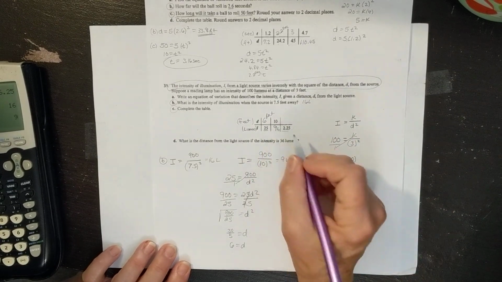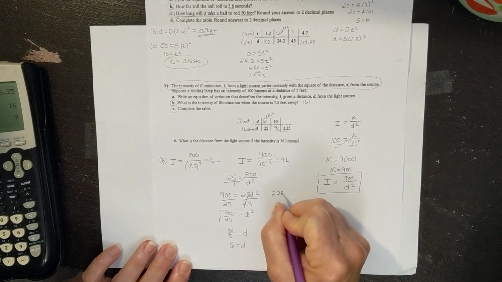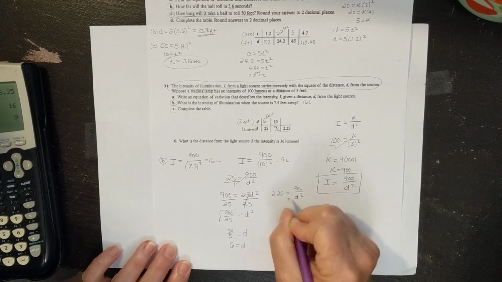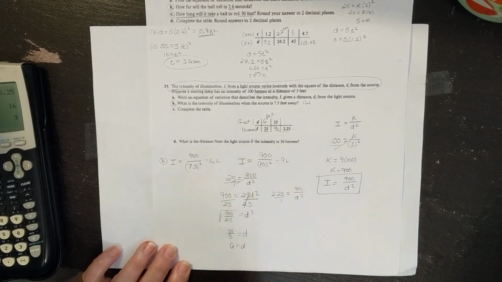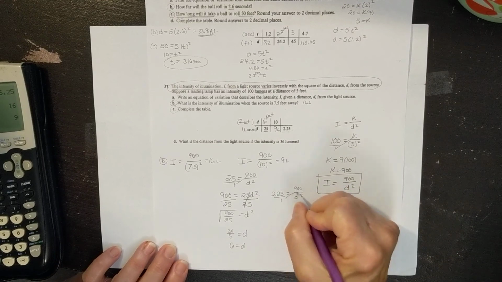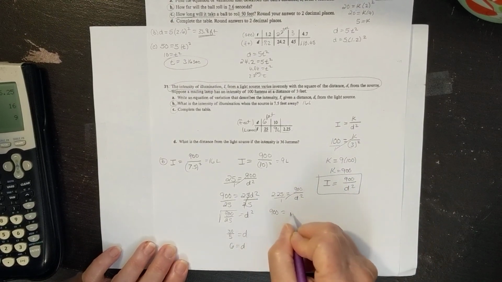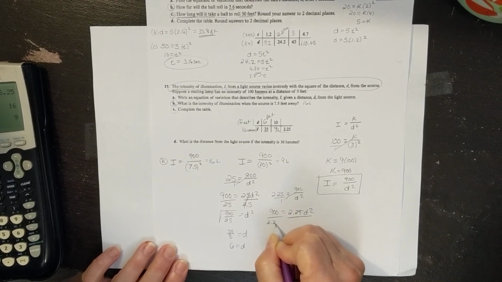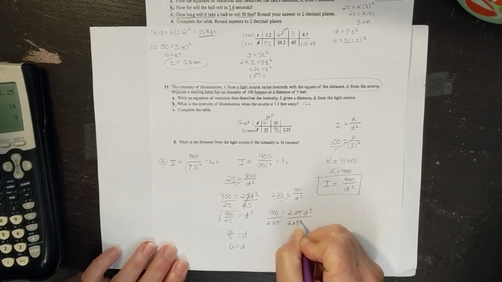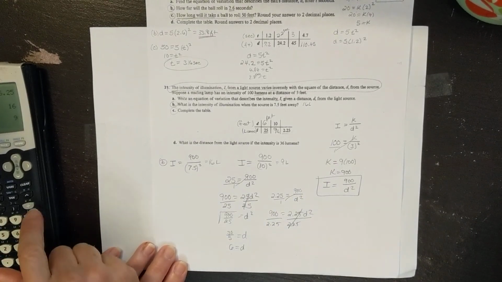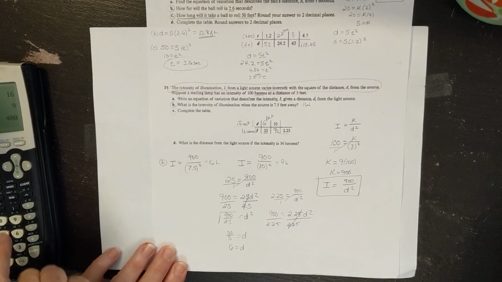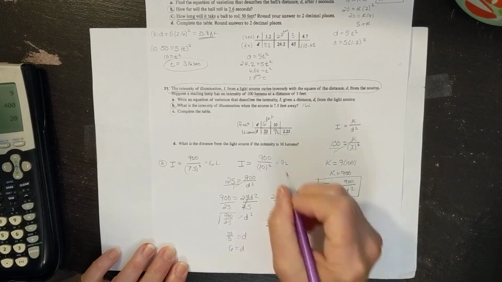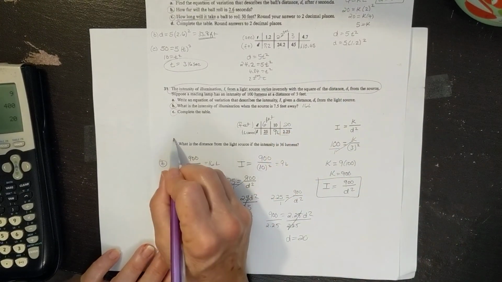Okay, now the last one, 2.25 lumens is equal to 900 over the distance squared. So how far away is the light source when the intensity is 2.25 lumens? 900 times 1 is equal to 2.25 times d squared. Divide both sides by 2.25 and take the square root. So 900 divided by 2.25 gives me 400, and if I take the square root of that, I get 20. 20. All right, lastly, part D.